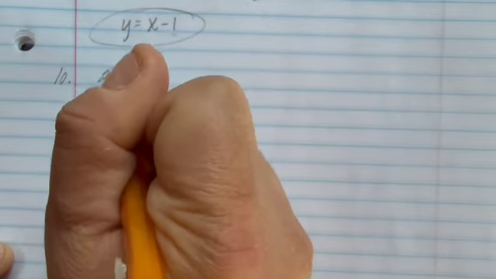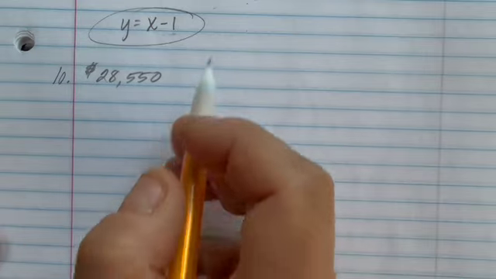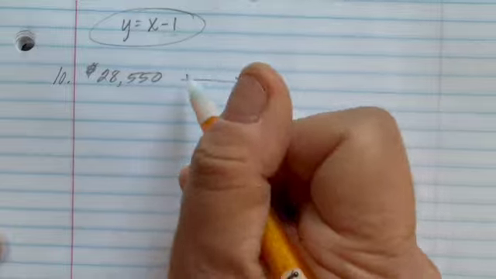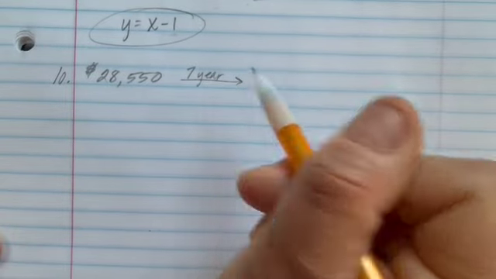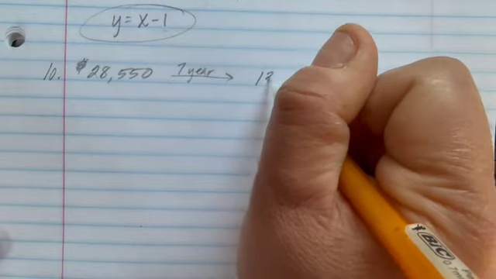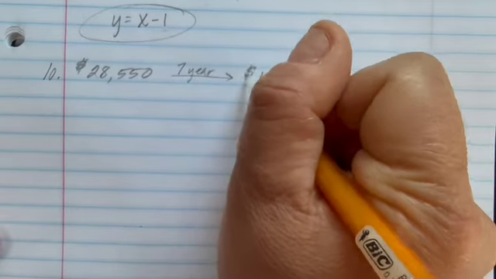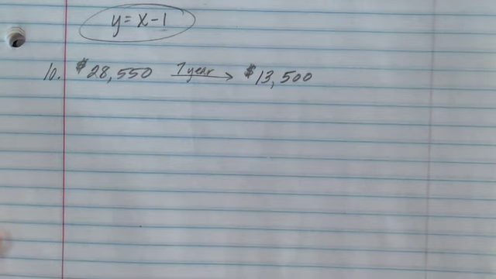All right? The car started at $28,550. That's what it was worth when the person bought it. Now, over a 7-year process, it's going to lose money every year. And after 7 years, that car is now going to be worth $13,500. So the question they're asking is to write a function rule to find the value of the car over time.